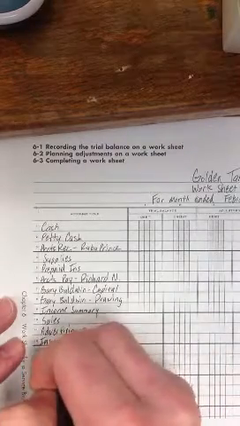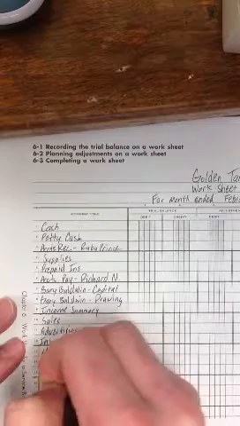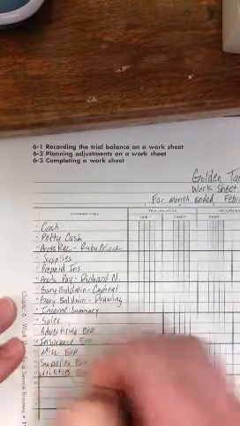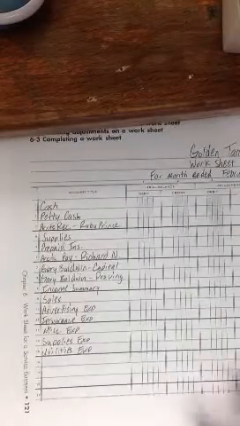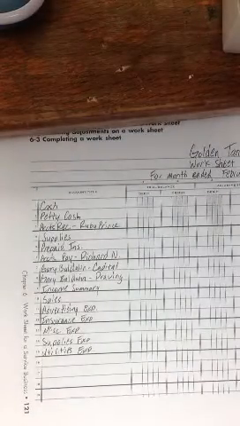You want to make sure that you double check that you have all of the accounts written down, because if you miss an account, it can throw off the entire worksheet. So you got to make sure you have all the accounts listed.